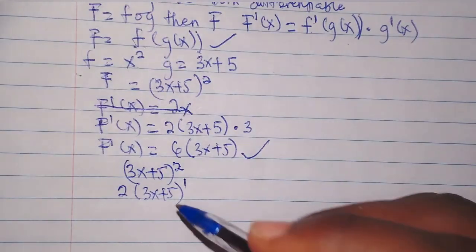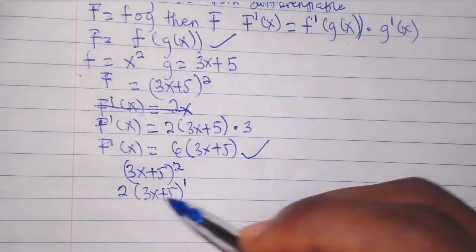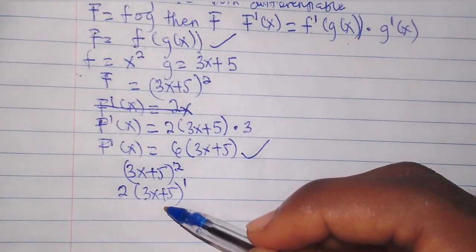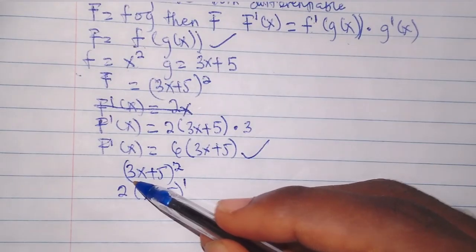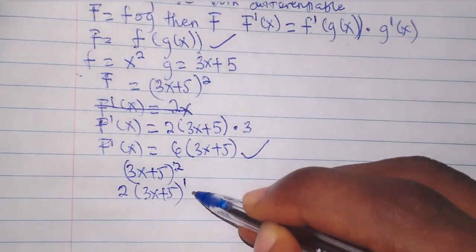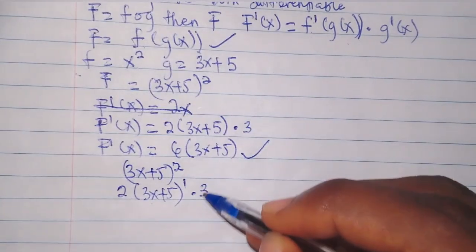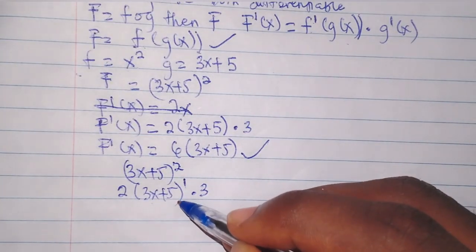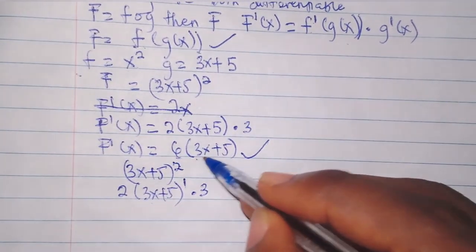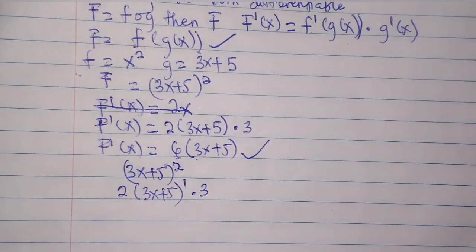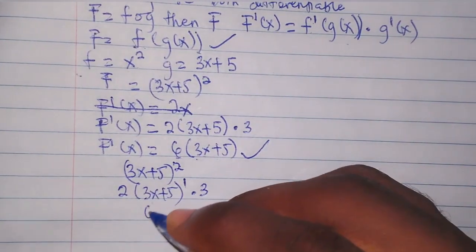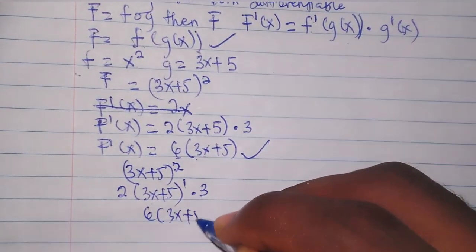But you can't leave your answer like this, because the x has a number attached to it, so you repeat that number. So you differentiate the 3x, multiplying 3. That's how I ended up with 6 multiplying 3x plus 5. 6 multiplying 3x, so 6 into bracket 3x plus 5. Check.